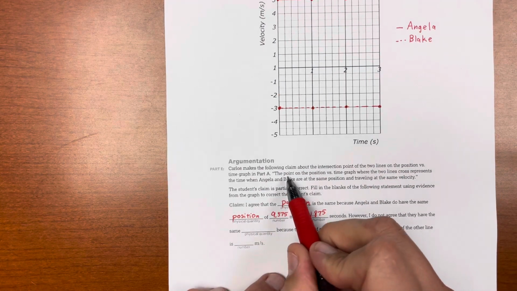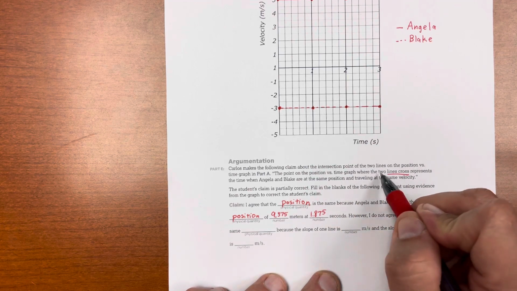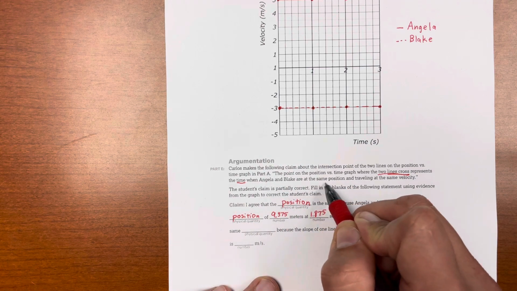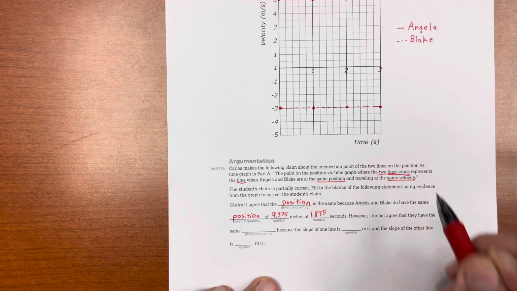So that tells me the position versus time graph where the two lines cross, that represents the time when Angela and Blake are at the same position, traveling with the same velocity.